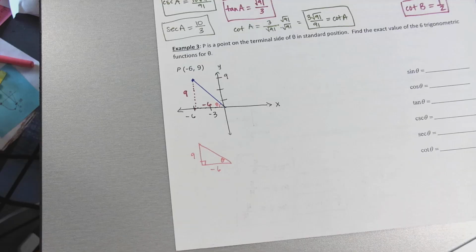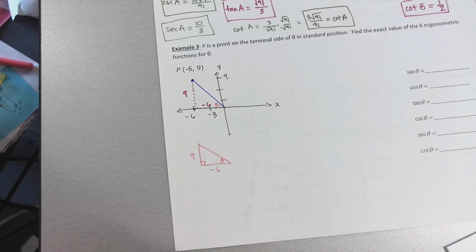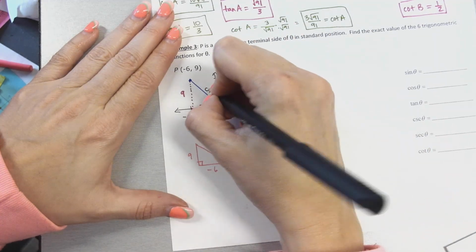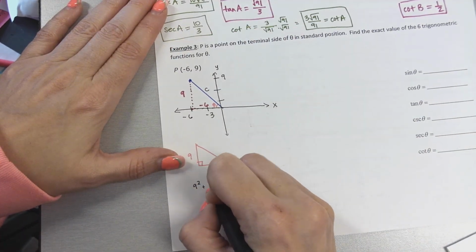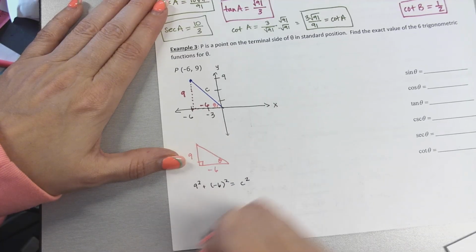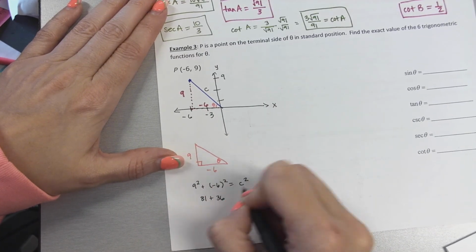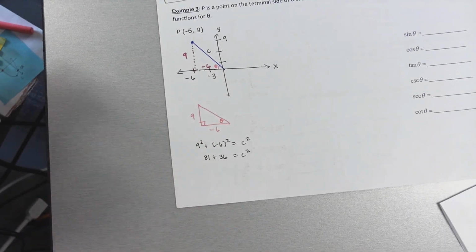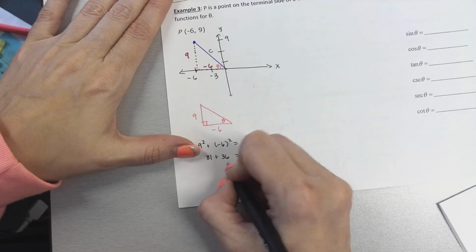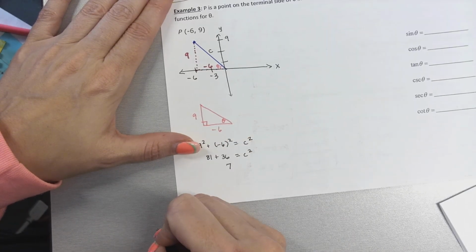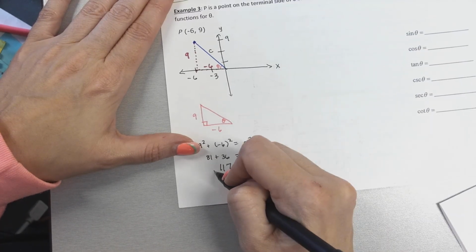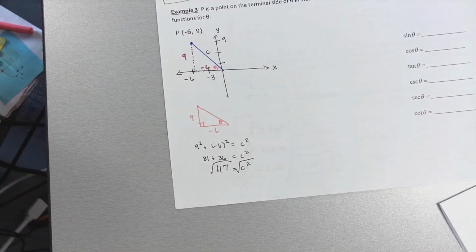So we're going to use the Pythagorean theorem to find C. Okay, so when you're adding these, 1 and 6 is 7, 8 and 3 is 11. Okay, and then we need to see if any perfect squares go into 117.